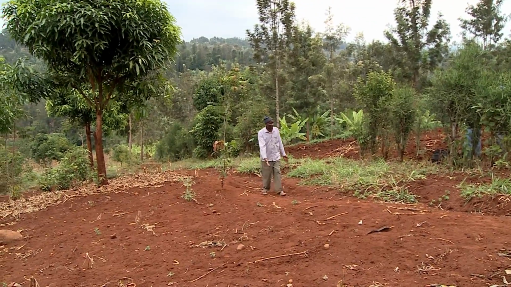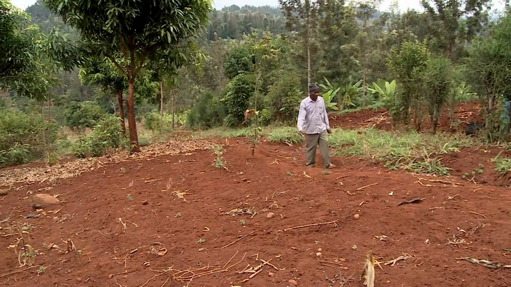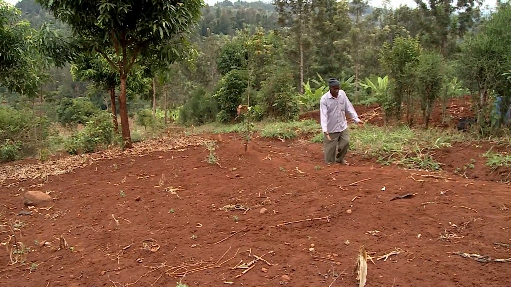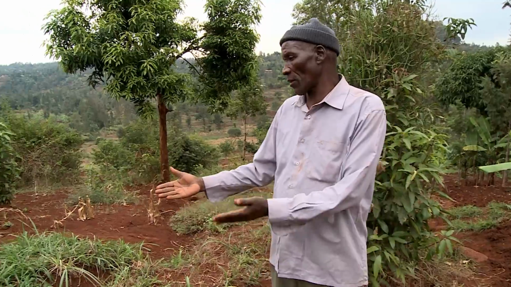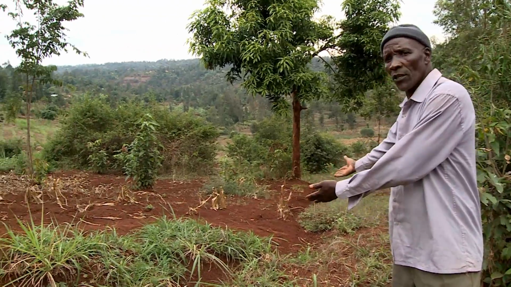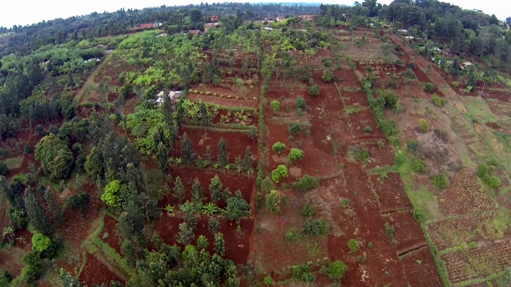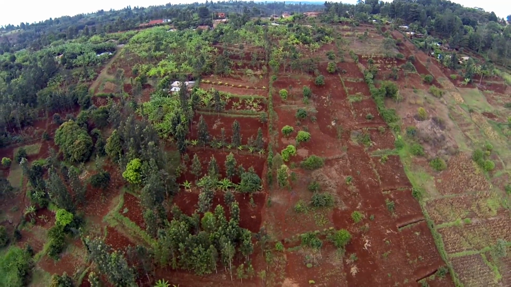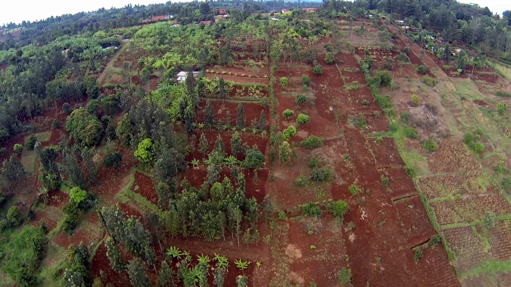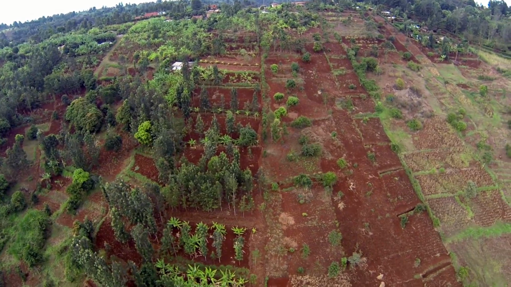You can see the effects of soil erosion. I am now on my neighbor's land, and you can see the effects of soil erosion. You can see that she did not produce enough for the family. So I am advising her to build terraces so that she can have enough for the family and for her animals.